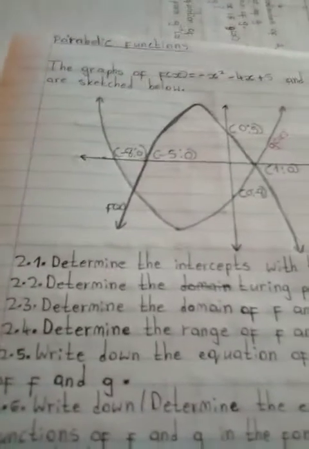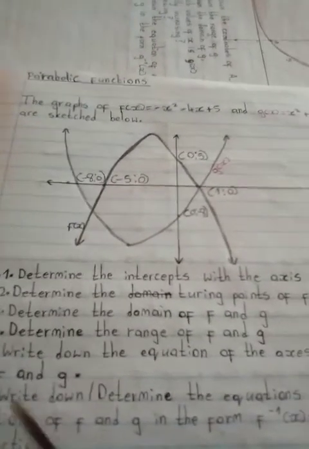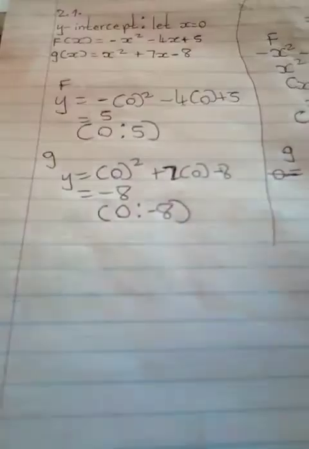And let's move on to another question. It says determine the turning points of f and g. The turning points, there are two ways to do this, to find the turning points. You can take this equation and put it in vertex form, or you can use x equals minus b over 2a, but let's go with the easier one.